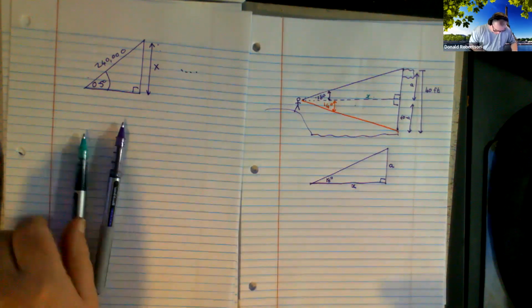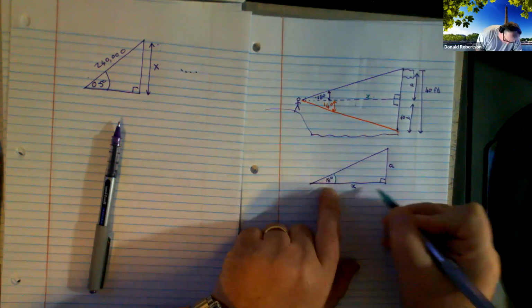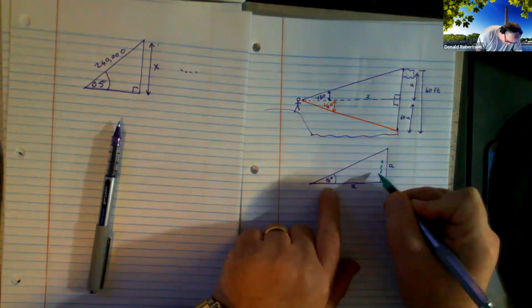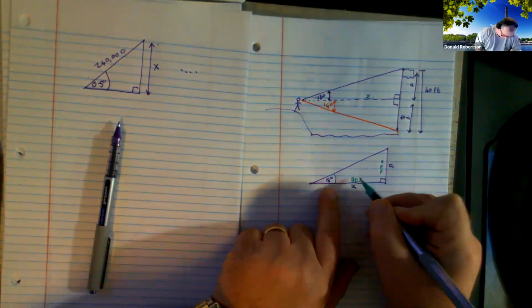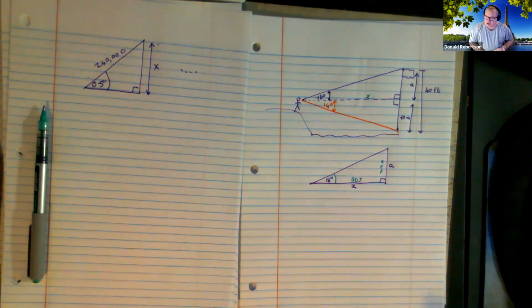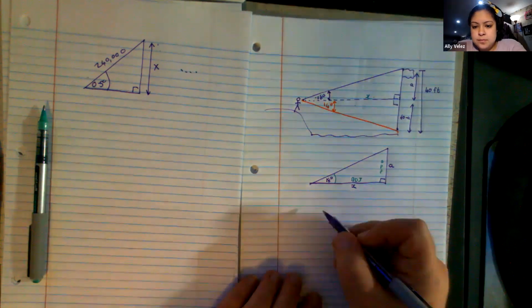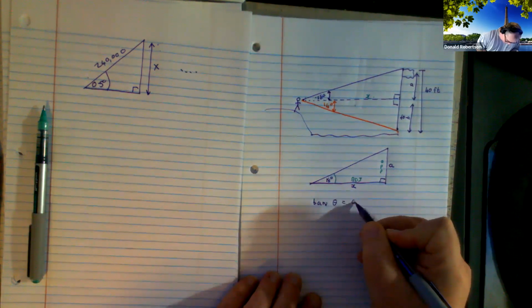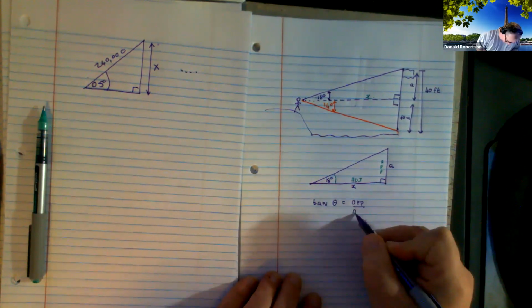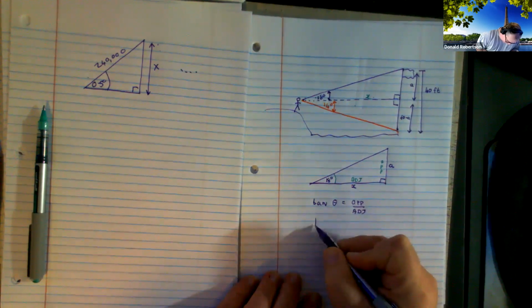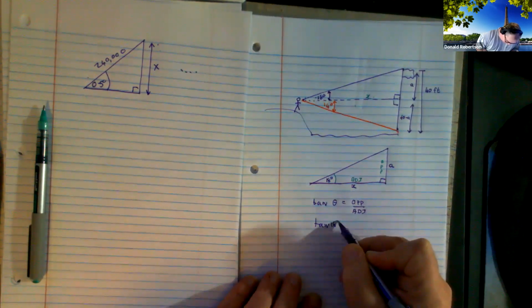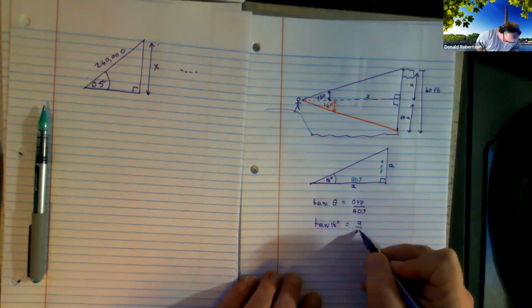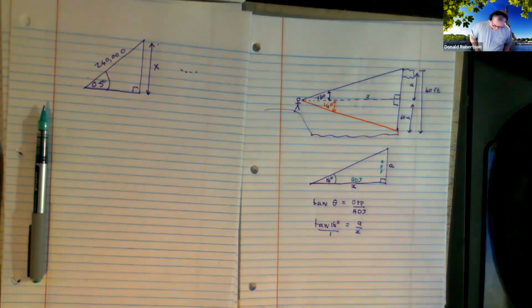Okay, so let's see how that works. From this, won't this be the opposite? And won't this be the adjacent? So far, so good. Which one of the three trig ratios does opposite and adjacent? Tangent. So I know that the tangent of theta is the opposite over the adjacent. The tan of 18 degrees is A over X. So far, so good.